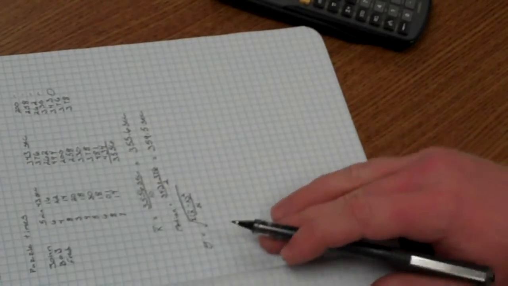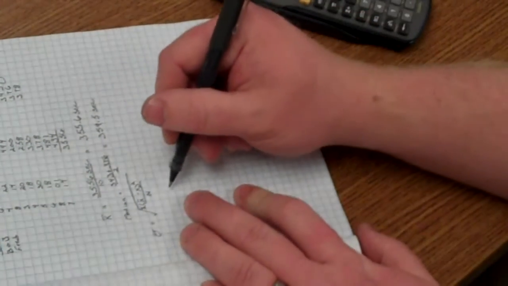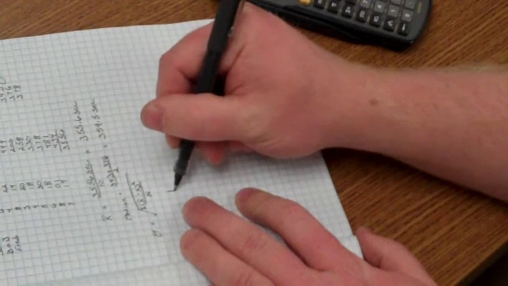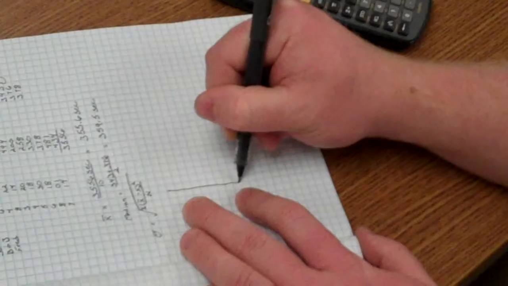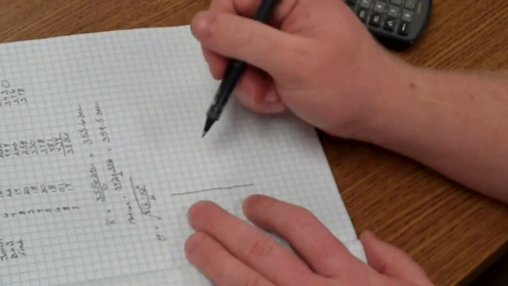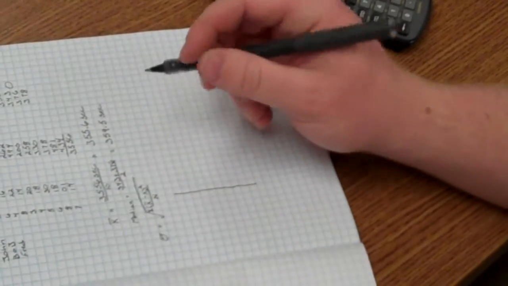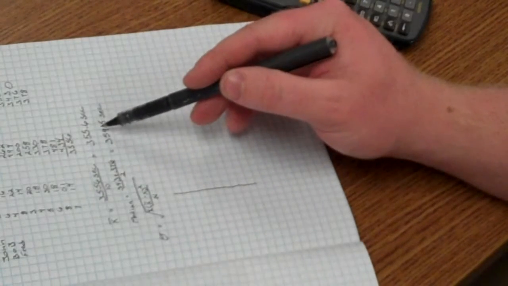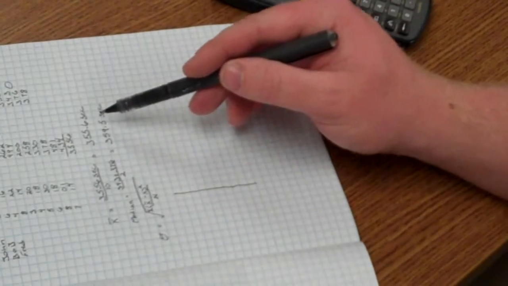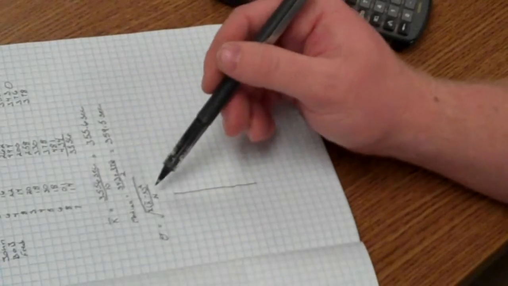So the first thing I'm going to do, I'm going to go ahead and create a chart here. So my chart is going to be 10 tall. 1, 2, 3, 4, 5, 6, 7, 8, 9, 10. Once again, I'll probably make my mistake while I'm doing this for a video. But what I'm going to go ahead and do, I already found my mean to be 355.6. And I'm going to have to find the difference between my mean and each of my values.